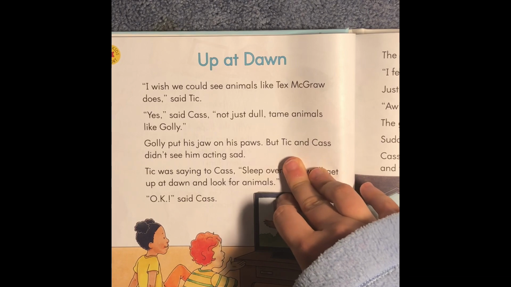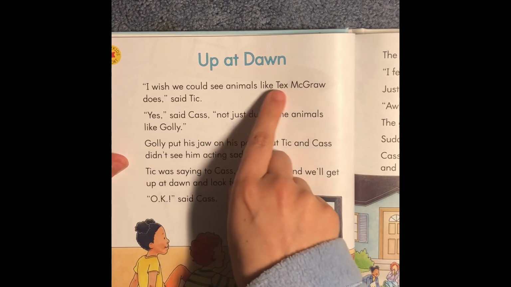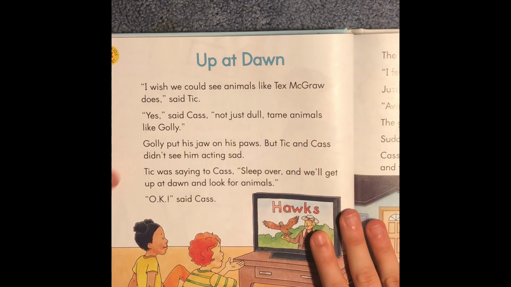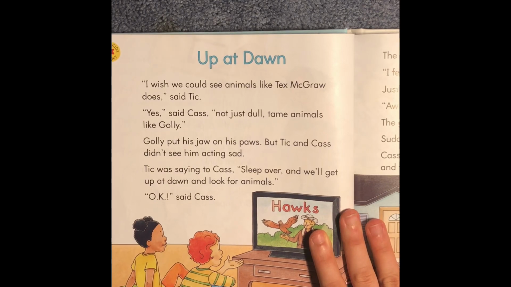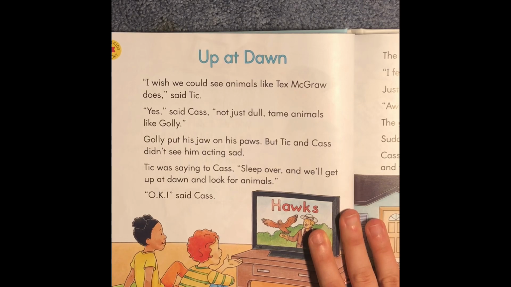Okay, so listen to it this time. "I wish we could see animals like Tex McGraw does," said Tick. When I read it that time, in my voice, you could tell that I really wanted something. I was trying to show that Tick really wishes she could see those wild animals, just like she sees on TV.